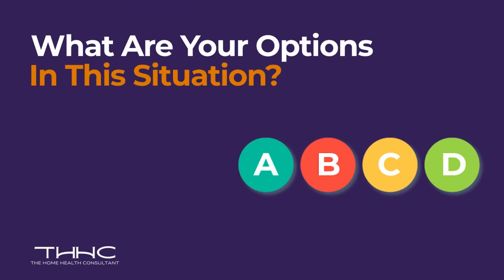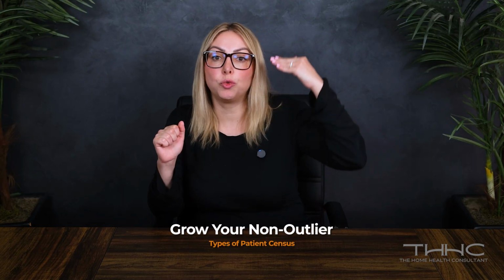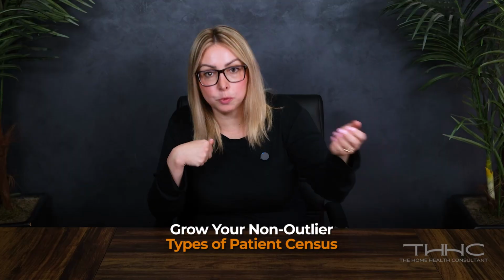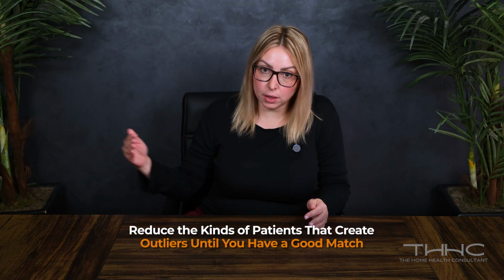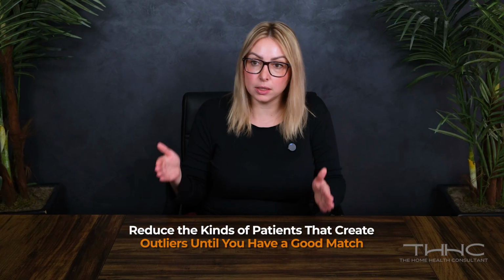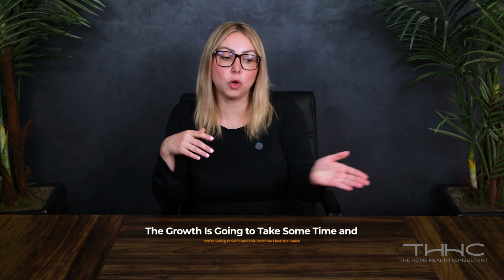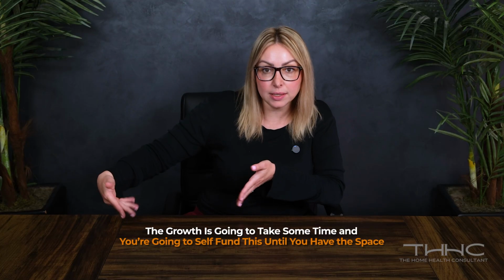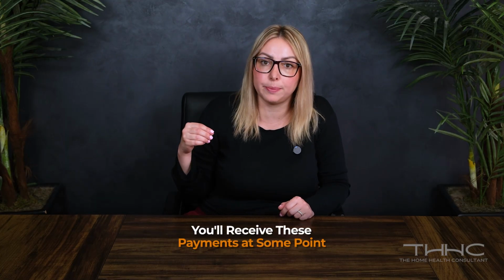So let's say now you're in this situation. What are your options? You either have to grow your non-outlier types of patient census, which is easier said than done. And if we could do that, we would have already grown. Or you need to reduce the kinds of patients that create outliers until you have a good match. Or you need to understand that the growth is going to take some time and say, I'm going to self-fund this until I have the space, and then I will ultimately receive these payments at some point.